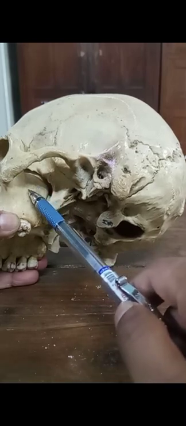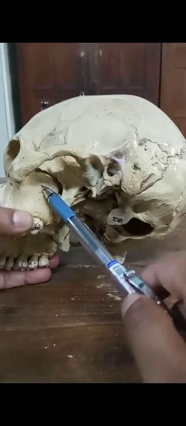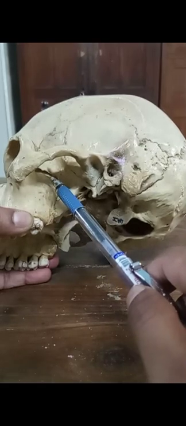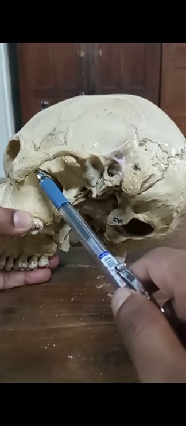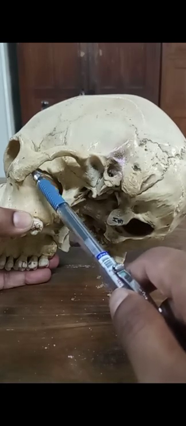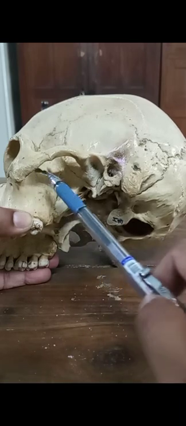So the anterior wall of the infratemporal fossa is formed mainly by the posterior surface of the maxilla and partly by the medial surface of the zygomatic bone.